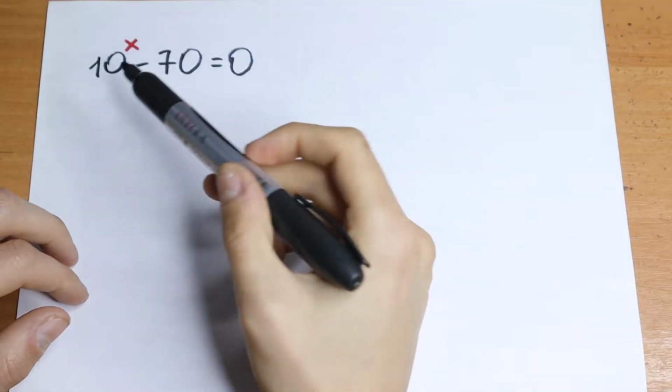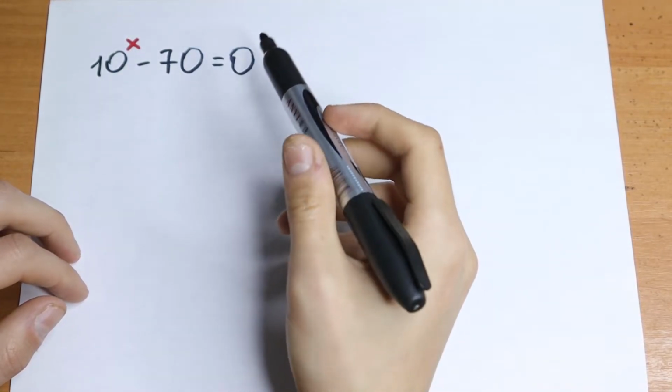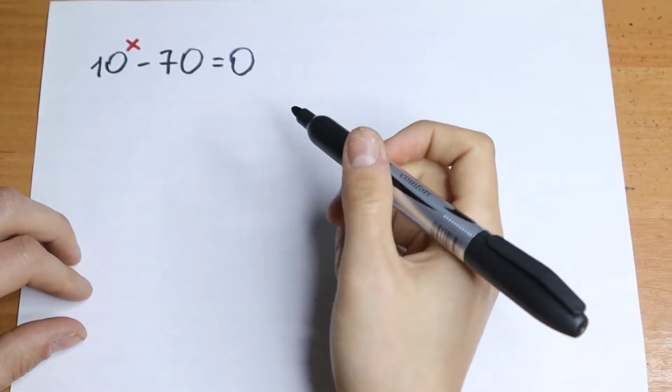Here we have an interesting exponential equation: 10 to the power x minus 70 equals 0. If you know the answer or feel you have an answer, write your suggestion in a comment. So let's start to solve it.